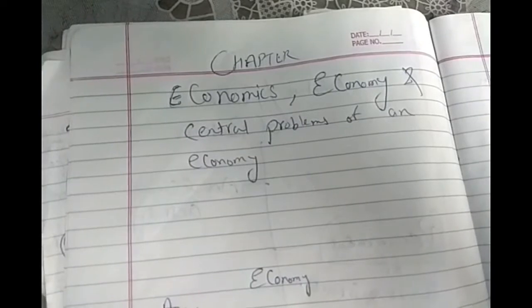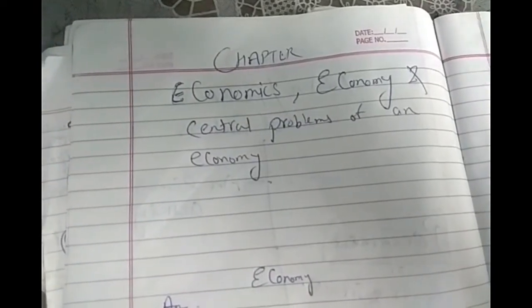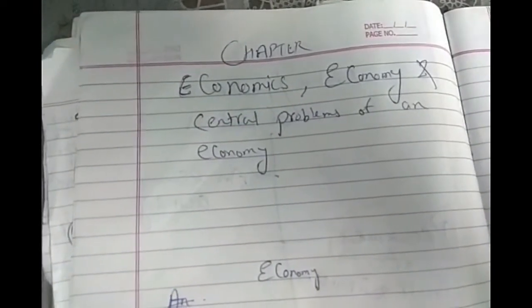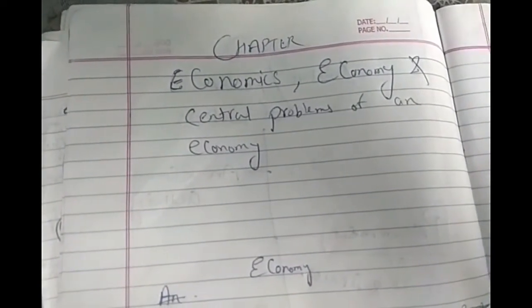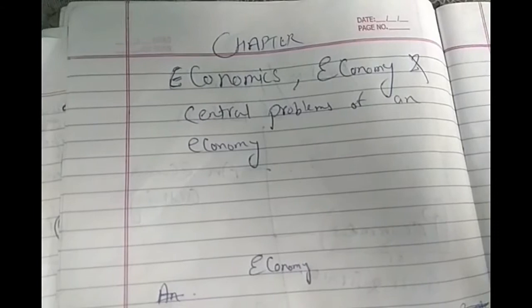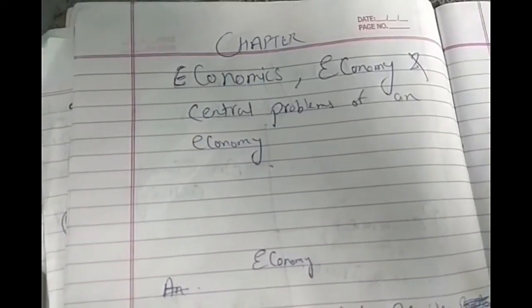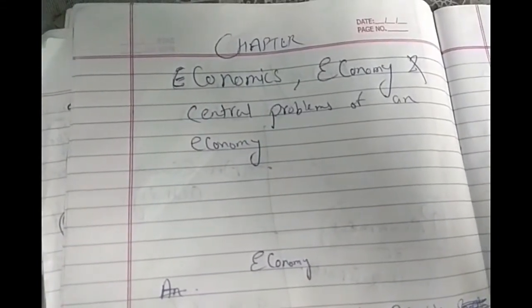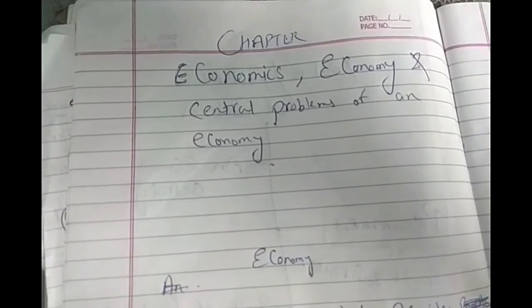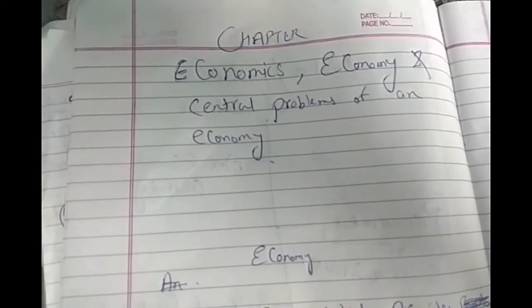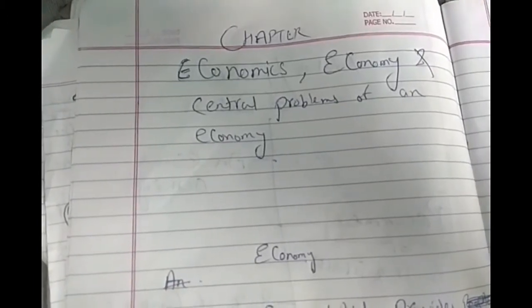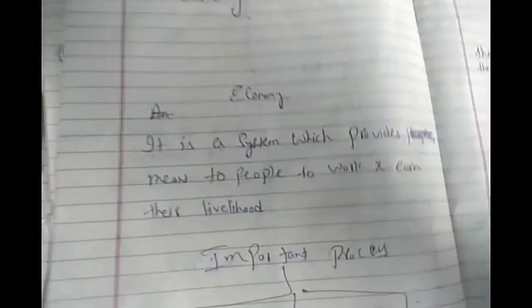So before starting the chapter, first of all, this introduction is necessary for us to get to know what we are going to study in this chapter. So in this chapter, we are going to study about our economy, its different aspects, what is the need of studying economics, what is the problem, and many things. So I am going to start the chapter first.